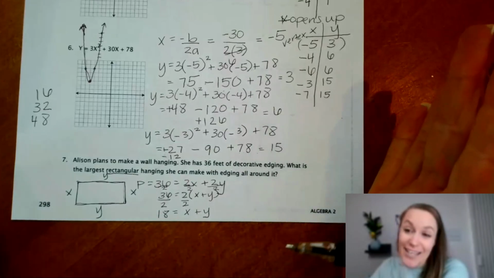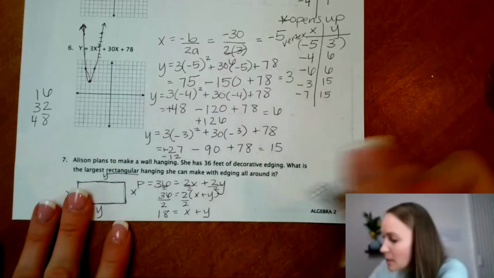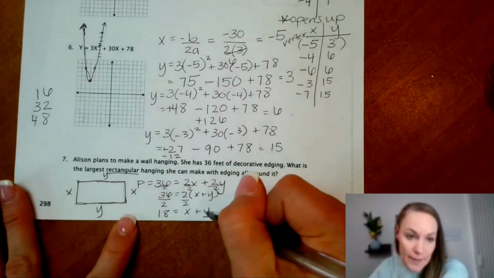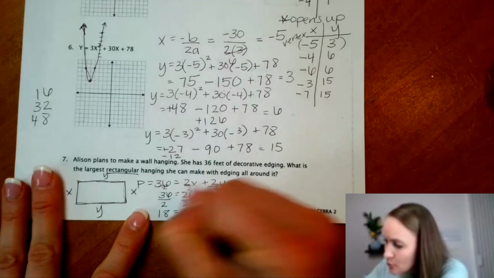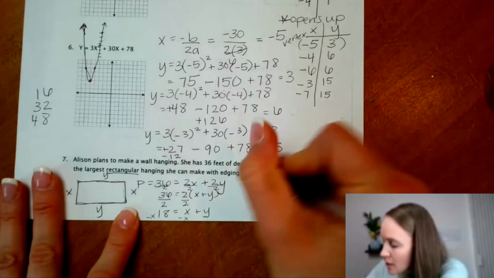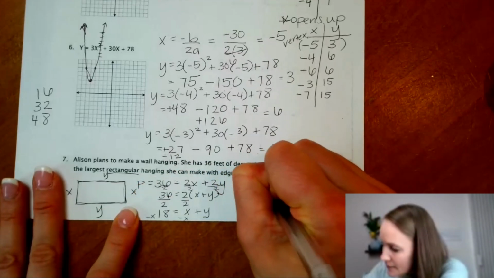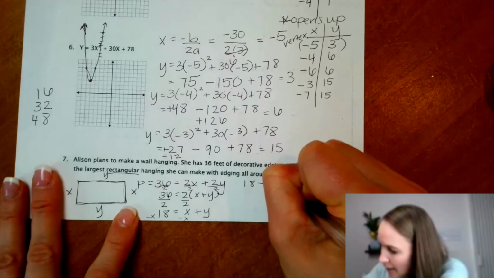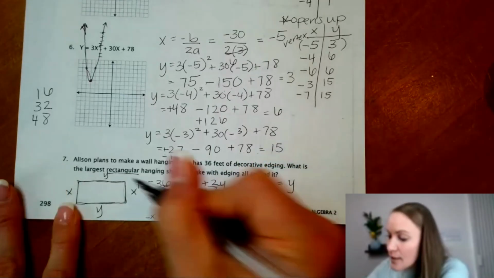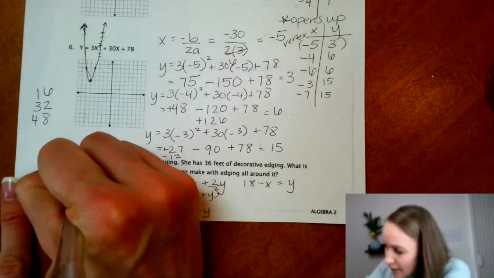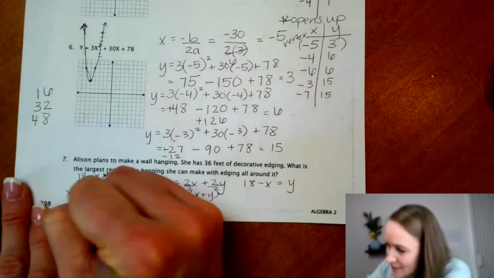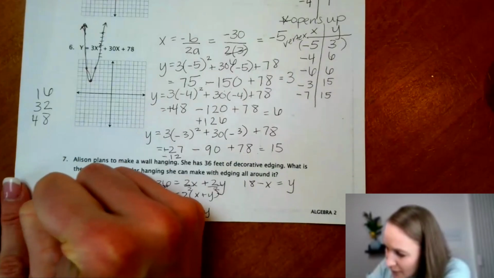Hey, let's go ahead and solve for X. We're going to solve for Y. So then I can subtract X over. So I have 18 minus X equals Y. Okay, great. So I don't have to write Y here. Instead, I could write 18 minus X. And here too, 18 minus X.